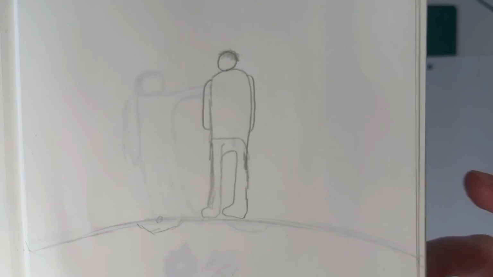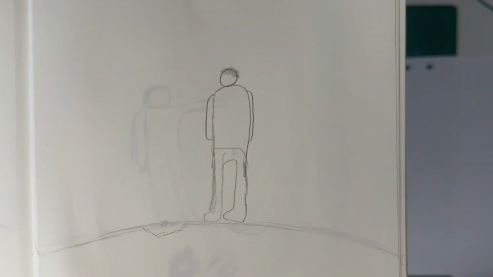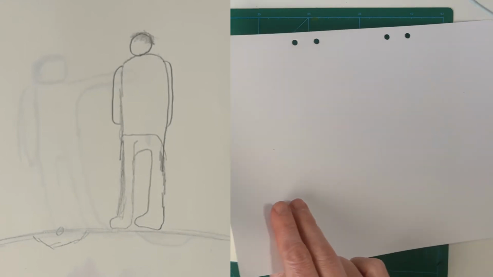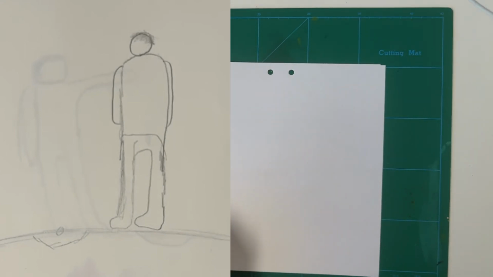So I thought to make this character look the same, but walking away, and put it into this animation. I wanted to show you how we could do that. Join me. And now we're going to draw him walking away. So I'm going to redo this one on a separate paper.